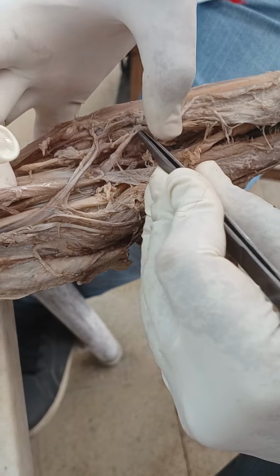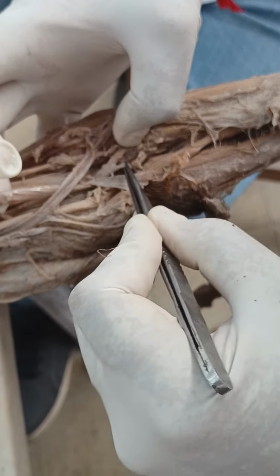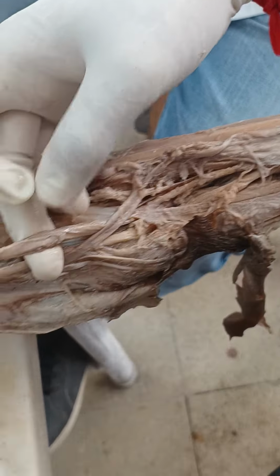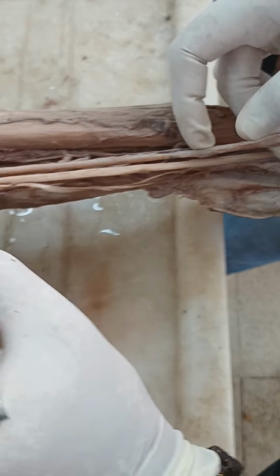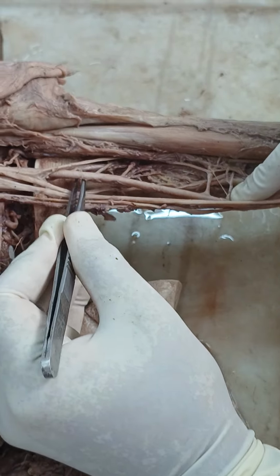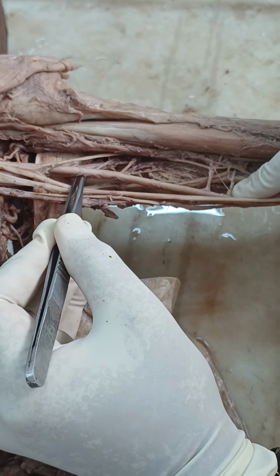One branch is called the radial artery, and the other, the larger one, is called the ulnar artery. So inside the cubital fossa, the brachial artery terminates into two branches, radial and ulnar artery, and it begins at the lower border of the teres major.